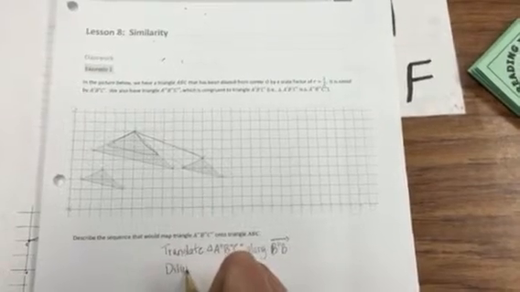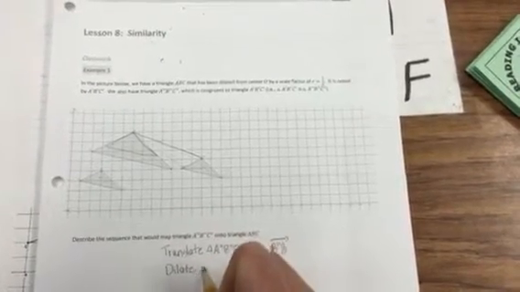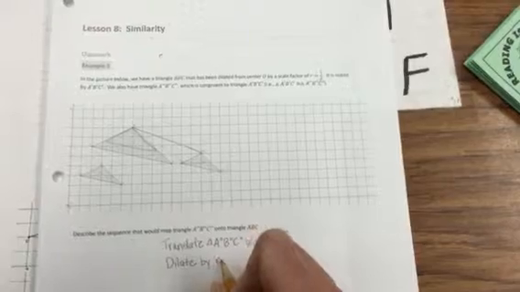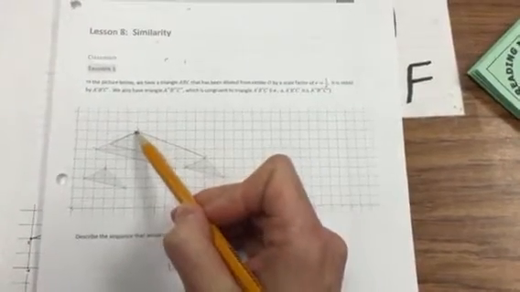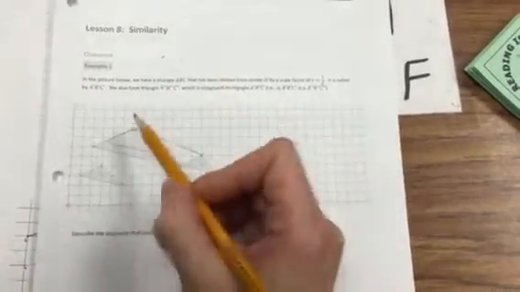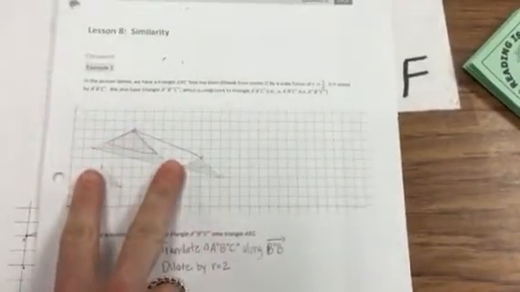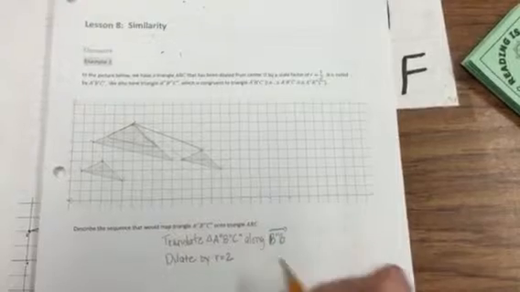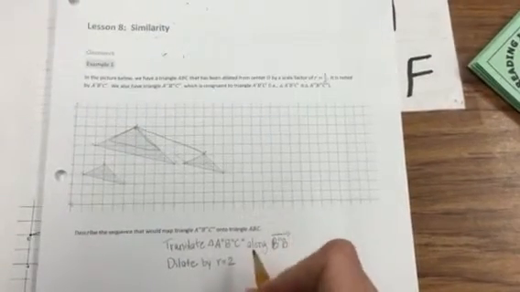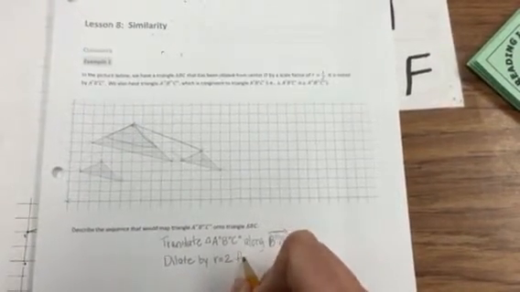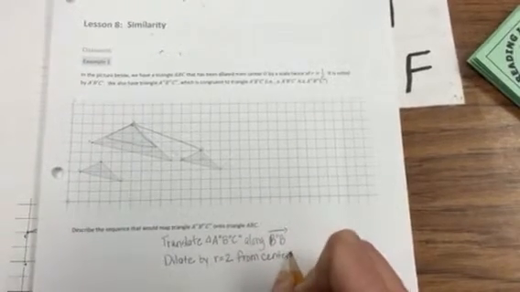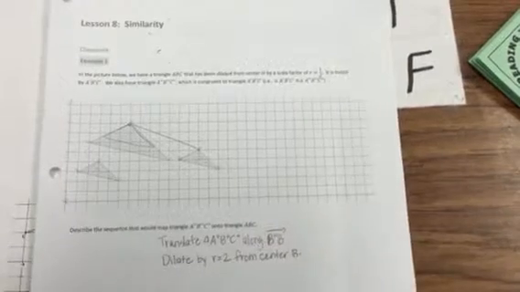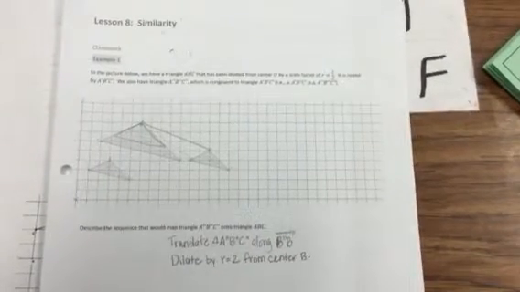Dilate by a scale factor of r equals 2, and I need to include the center point. And since it's connected here and I'm magnifying it out this way, point B is going to be my center point. And that's my total sequence.